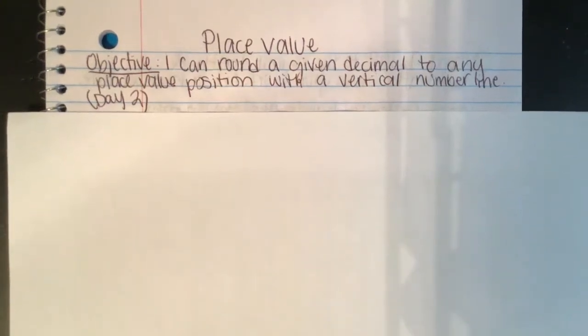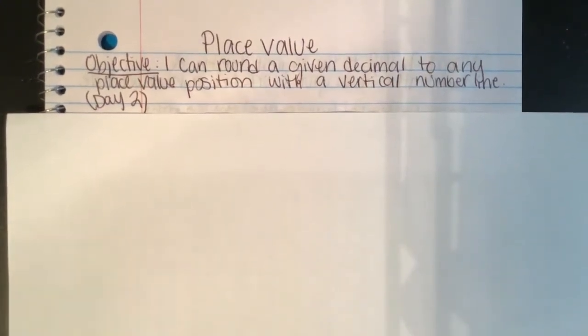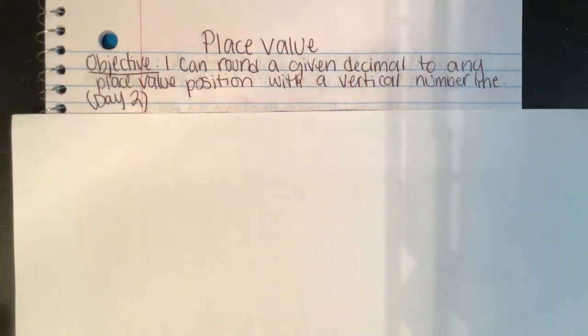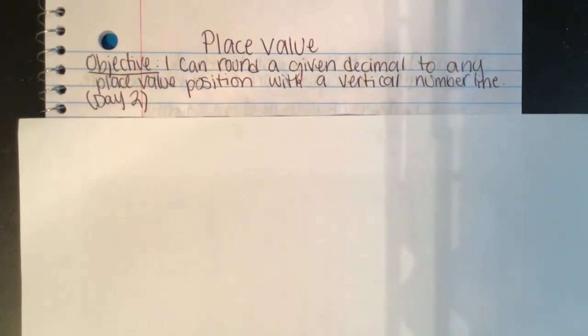Welcome to day 2 of our place value lesson that has to do with rounding decimals to any place value position when we're using vertical number lines. Hopefully today will be a little less exploration and a little bit more clear on the procedures that we need to use when we are using our vertical number lines.